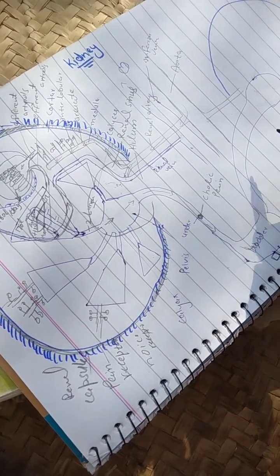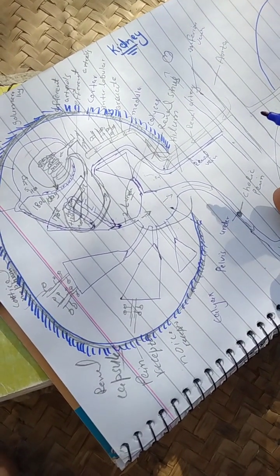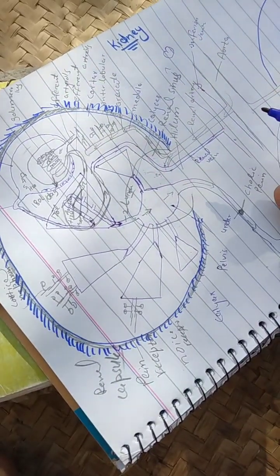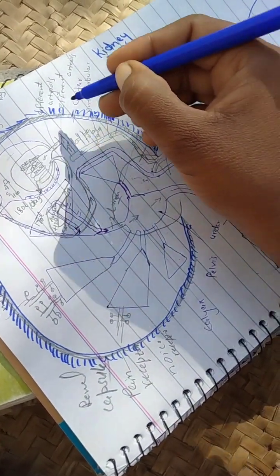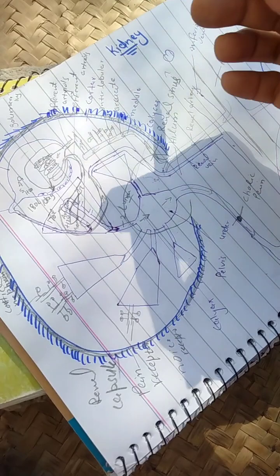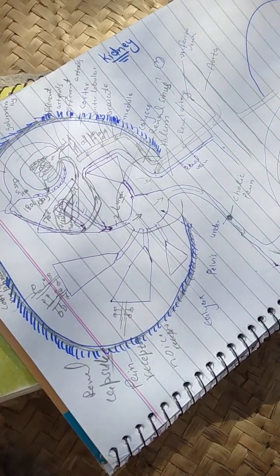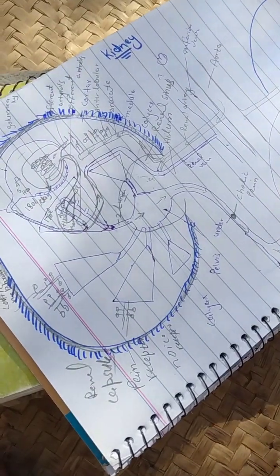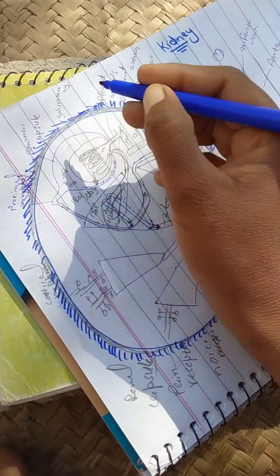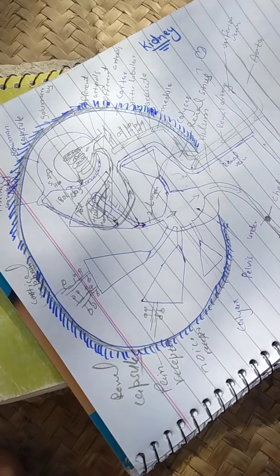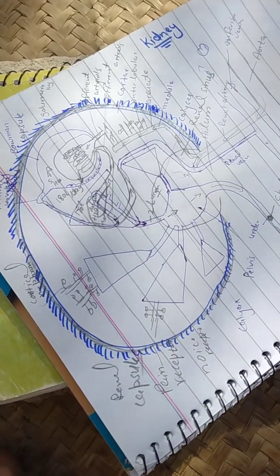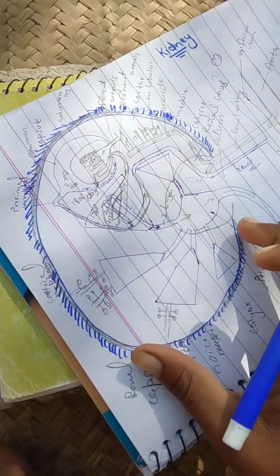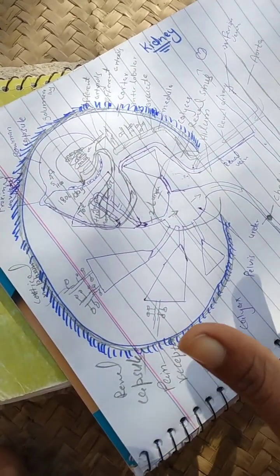We name it the renal adipose layer, or perirenal adipose layer. This layer protects the kidney from internal injury from the ribs or from abdominal injury.